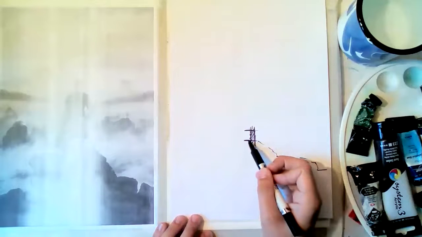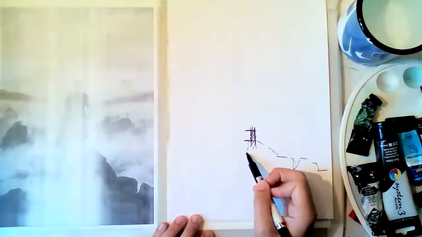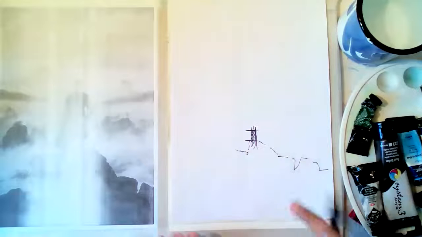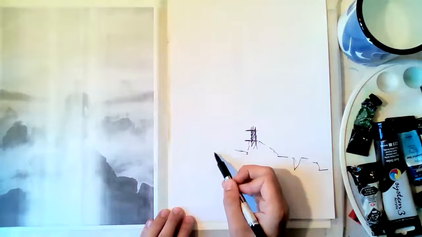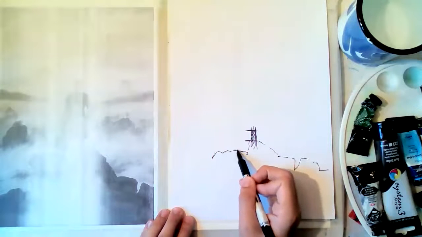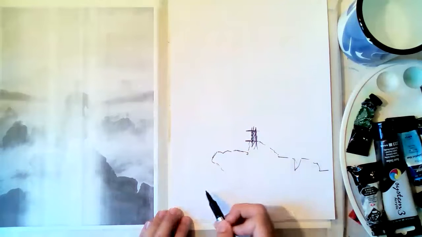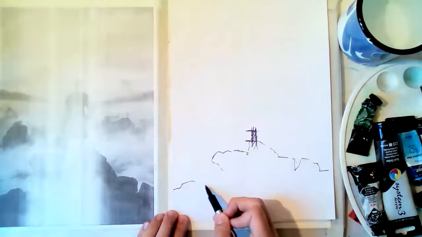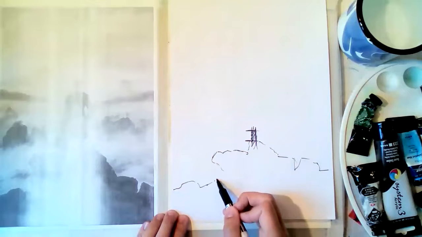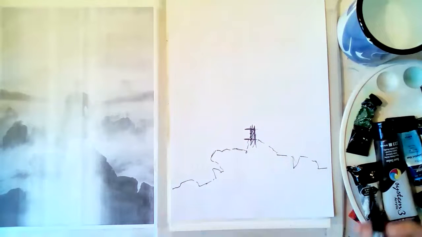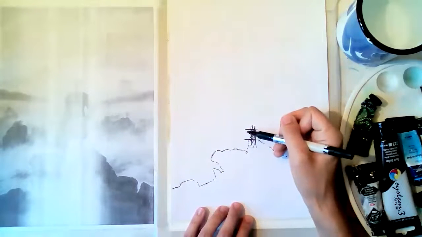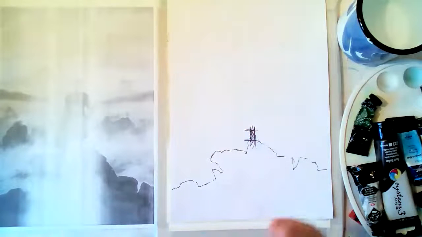Don't worry about being too precise with rocks. It's more about the general shape and the size, not all these little parts. So something like this.